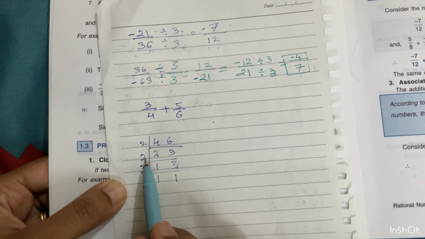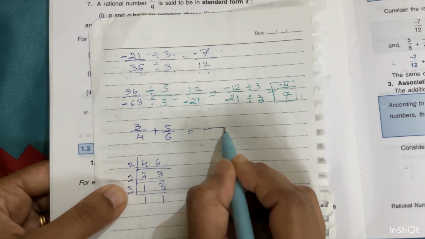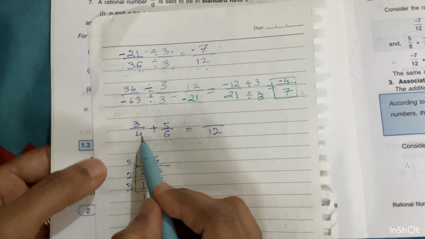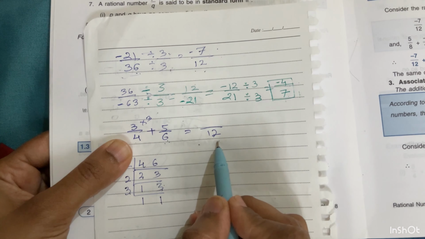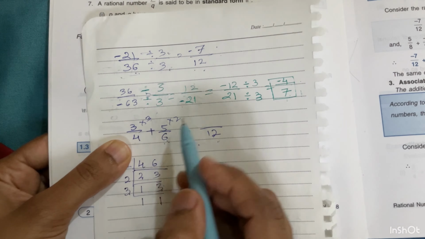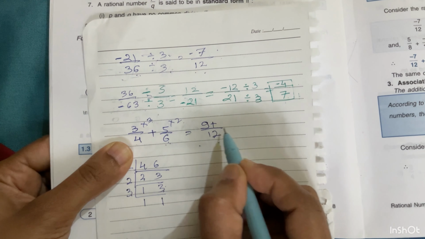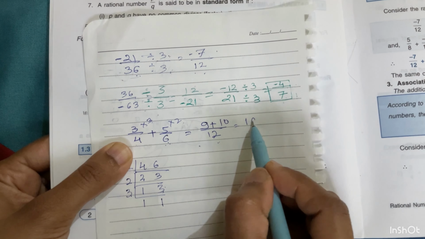Now 3 2s are 6, 6 2s are 12. So since we got the LCM, that is 12. Now see here, 4 how much is a 12? 4 3s are 12. 6 how much is a 12? 6 2s are 12. Now what we have to do? We have to multiply here. 3 3s are 9 plus 5 2s are 10. Now 10 plus 9 is what? 19. So 19 by 12.